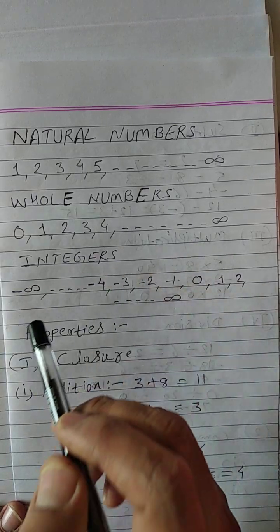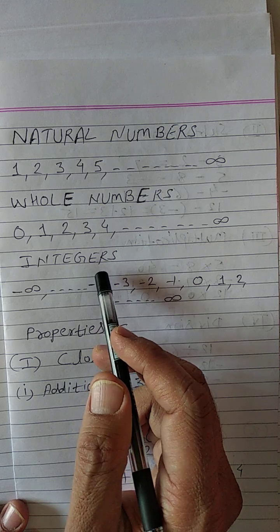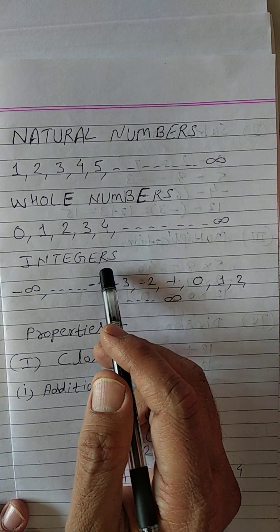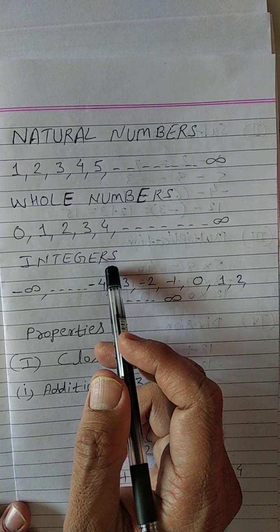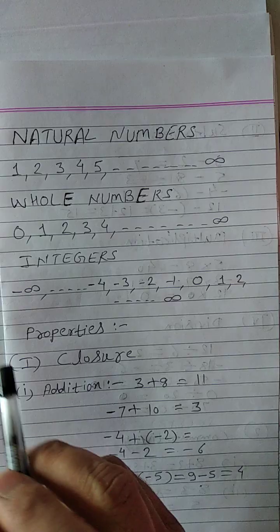Then come integers, which you have to study in detail in this class. In 7th, you have to study integers, their properties and their operations. Integers, how will we define integers?